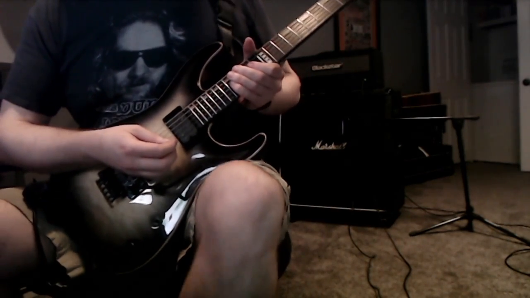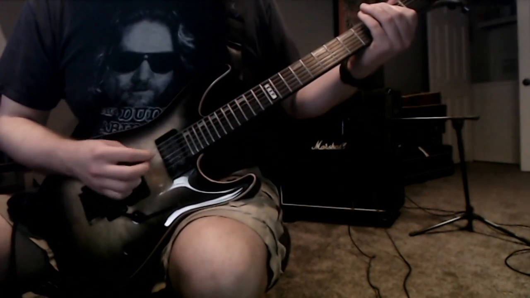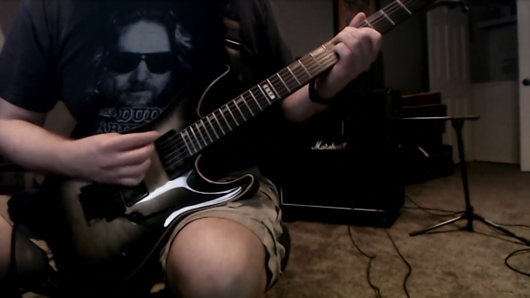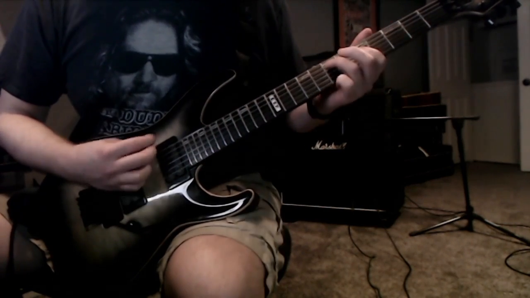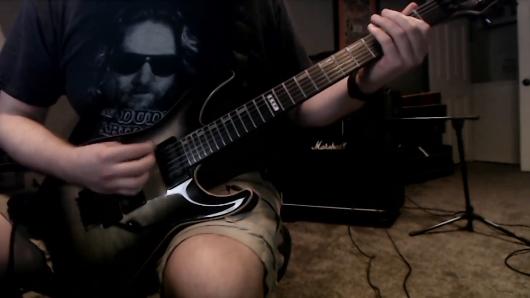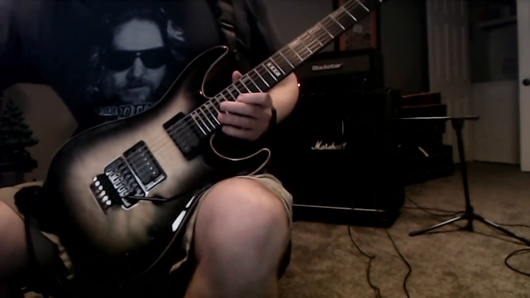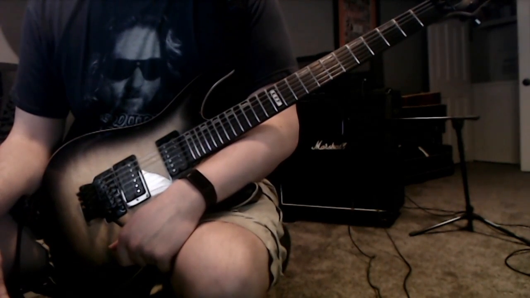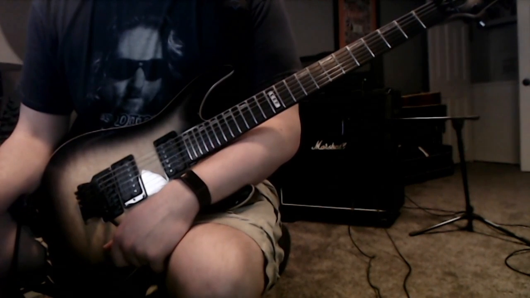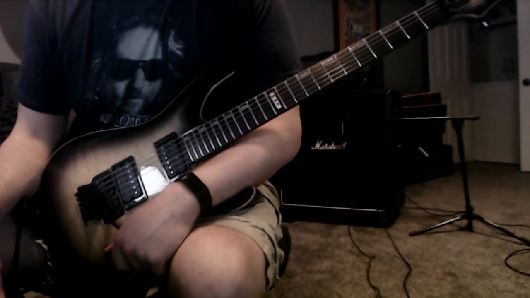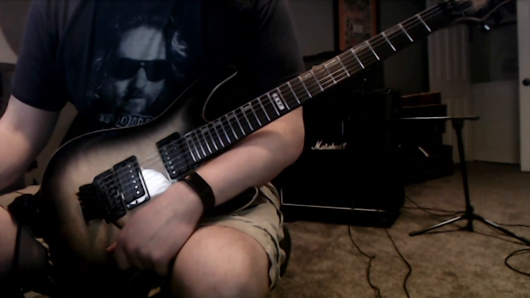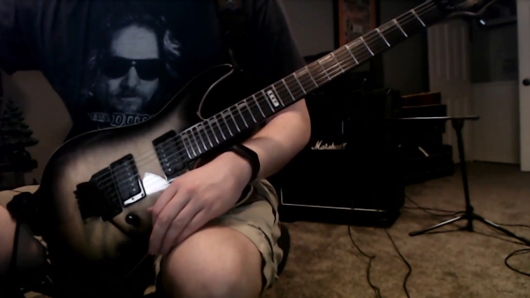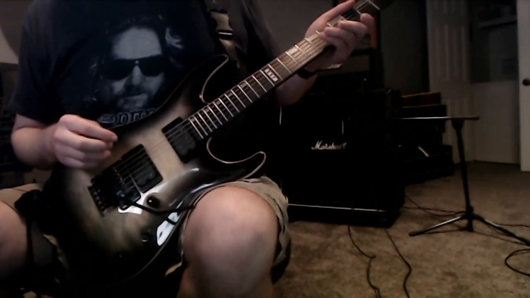Then the heavy part. The heavy part's pretty much just like the clean part. It's a really easy song, but sometimes easy is all right. But for the most part, I'm trying to think if there's anything that pretty much sticks to E minor, and I'll probably keep it at E minor because even the part that breaks down for the solo.